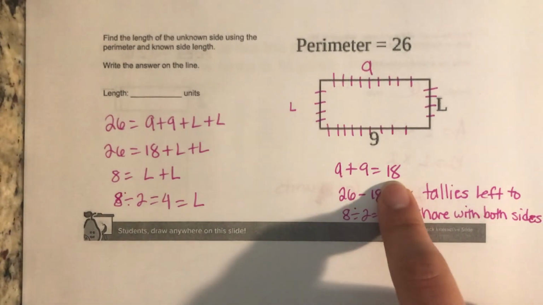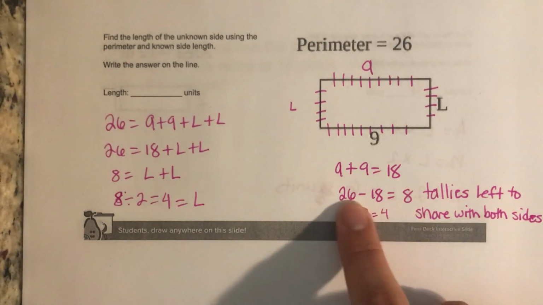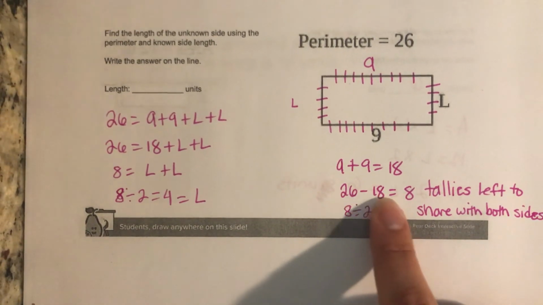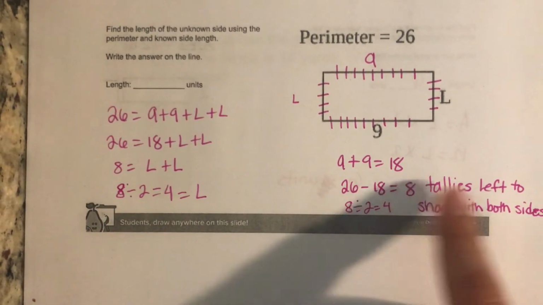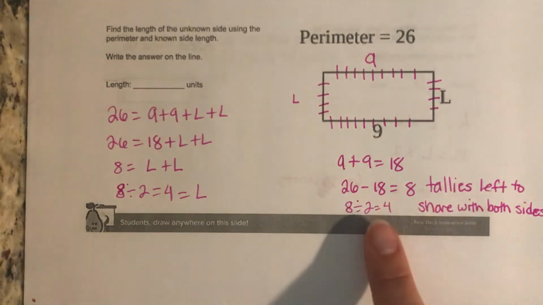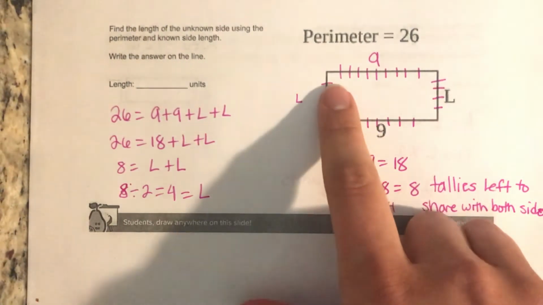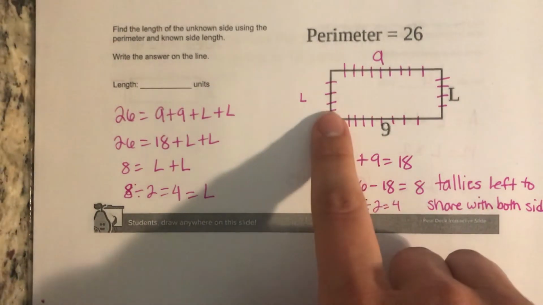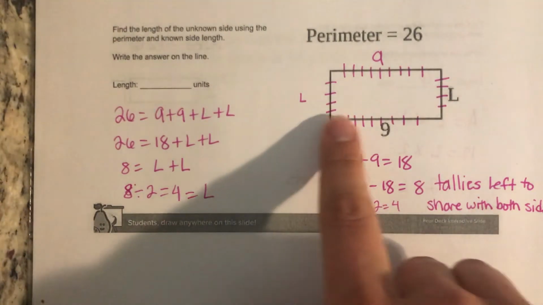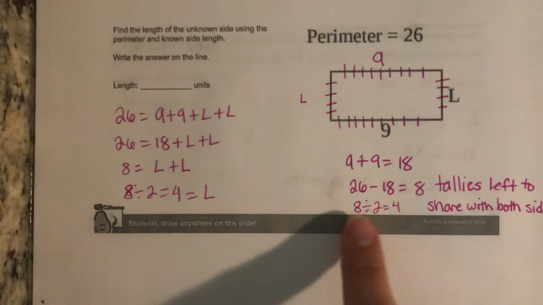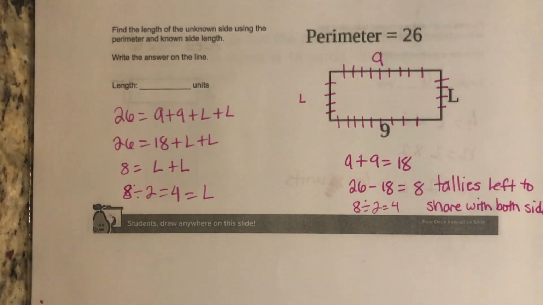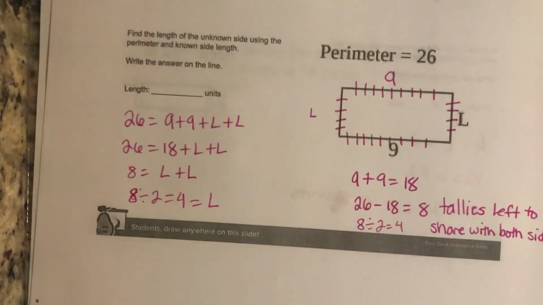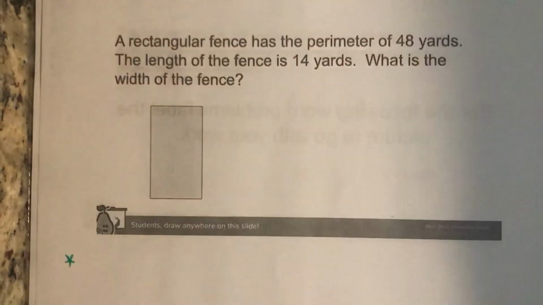I need to get up to 26 from 18. So I could subtract 26 minus 18 and find that I have 8 tallies left to share with both sides. So I would share the tallies 1, 2, 3, 4, 5, 6, 7, 8, hence 8 divided by 2, and find that each side had 4 tallies on it. So the length is 4.